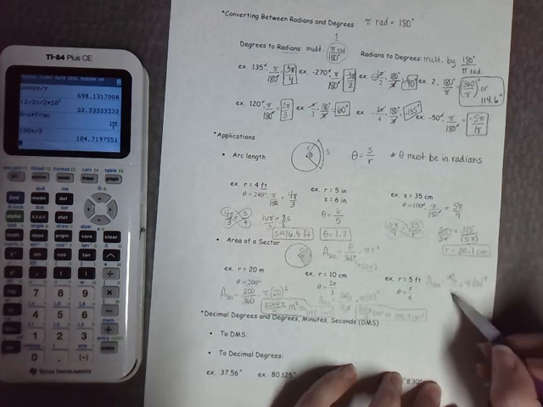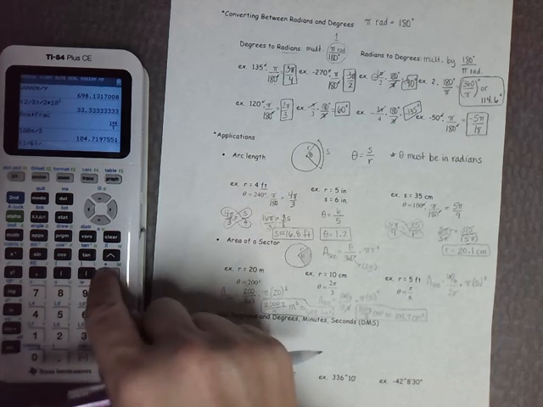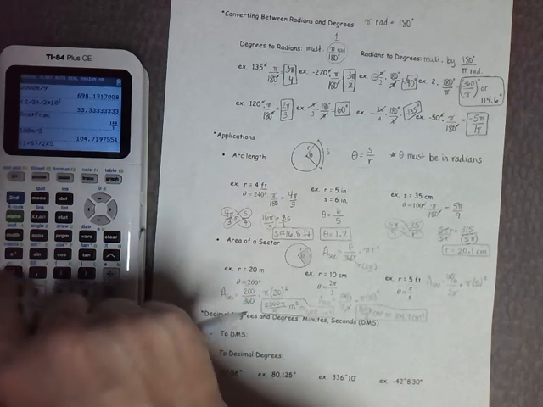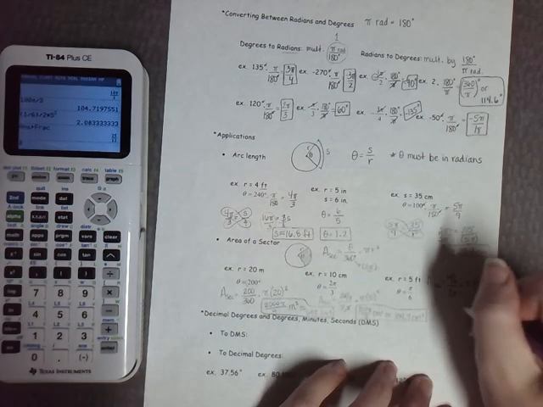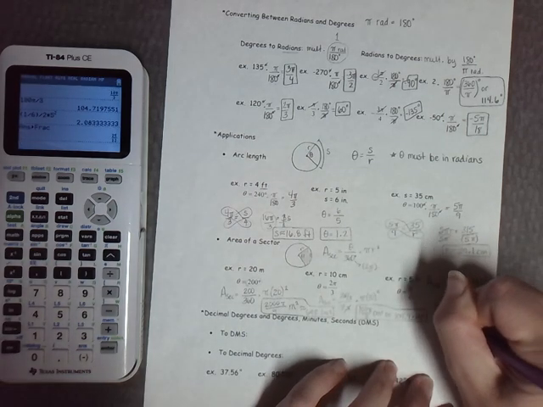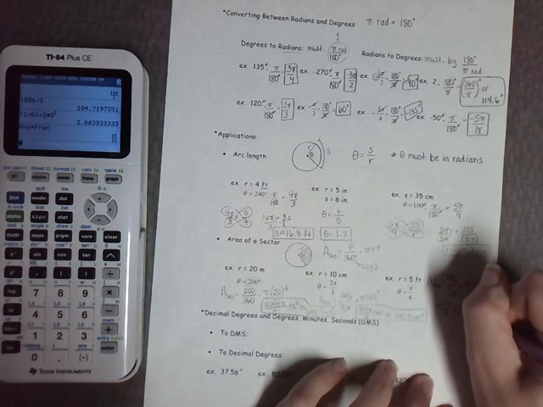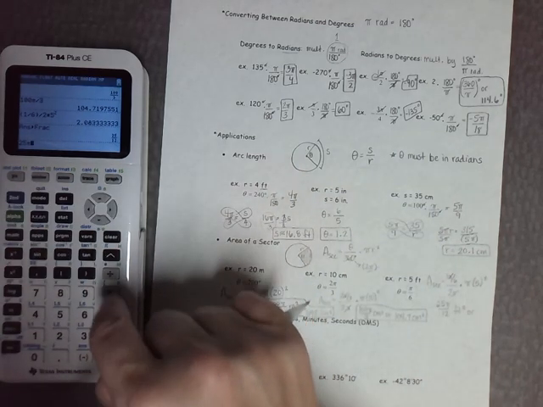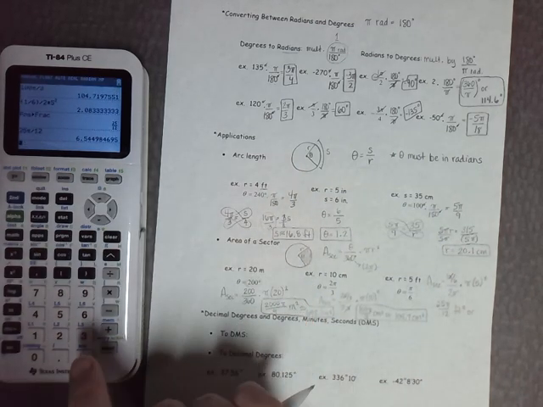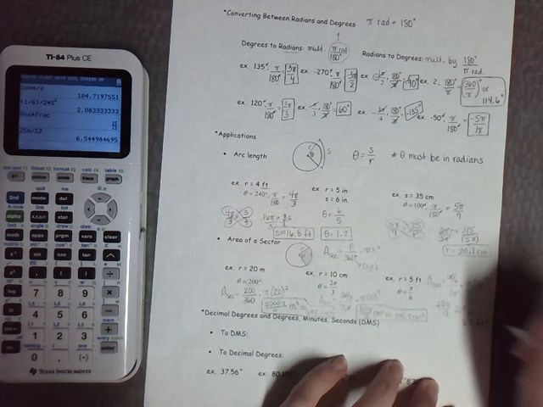Okay, so when I type this in, I'm not typing 6 divided by 2, I'm typing 1/6 divided by 2. So I have 1/6 divided by 2 times 5 squared. And change that to a fraction. So that gives me 25 pi twelfths feet squared, or let's get that as a decimal, 6.5 feet squared.